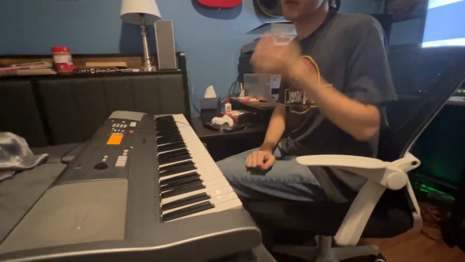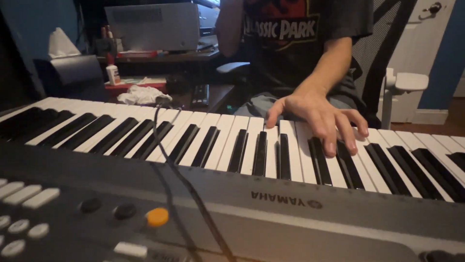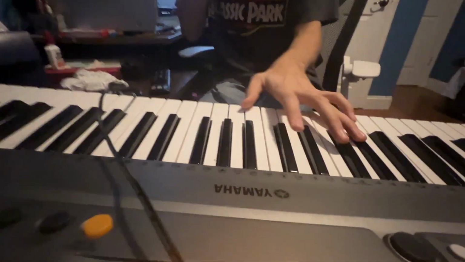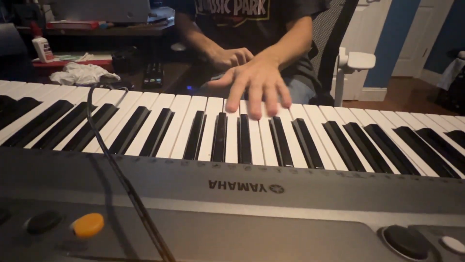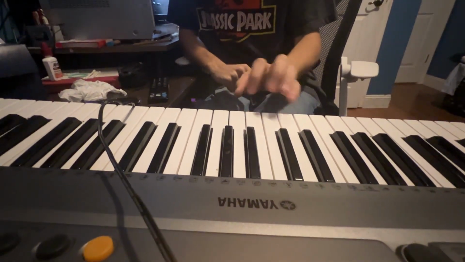And so on. So we're in the key of C minor here, and the 1, the 2, the 3, and the 5. Oh, and the 6th and the 7th. So we have like everything but the 4th essentially. So there's a lot that we can do.